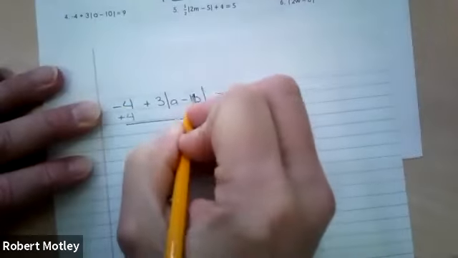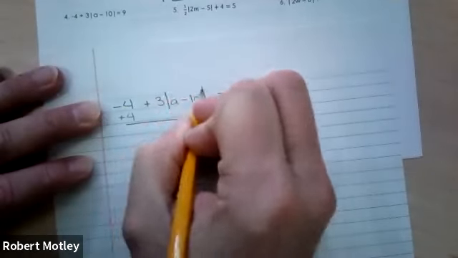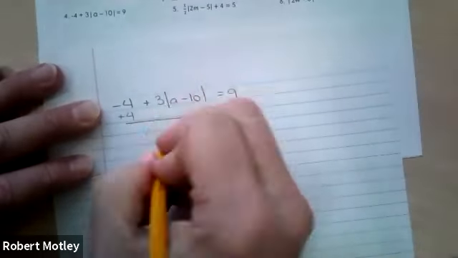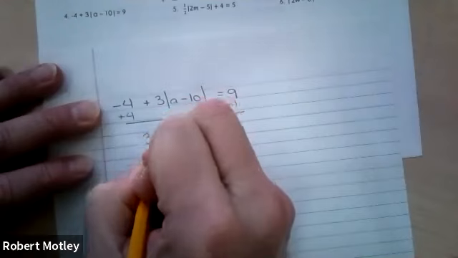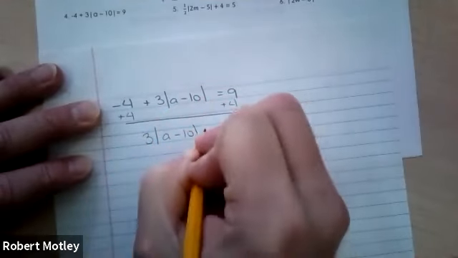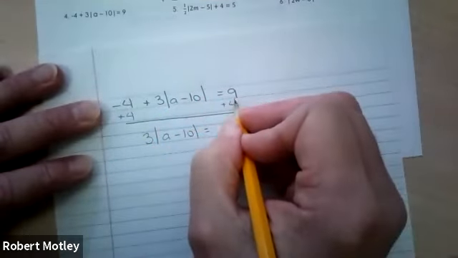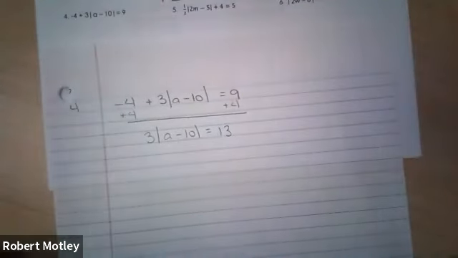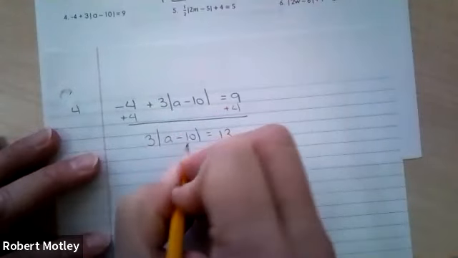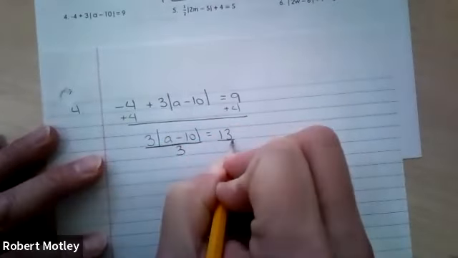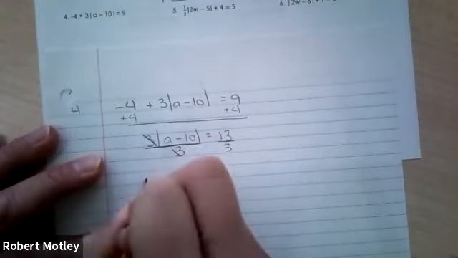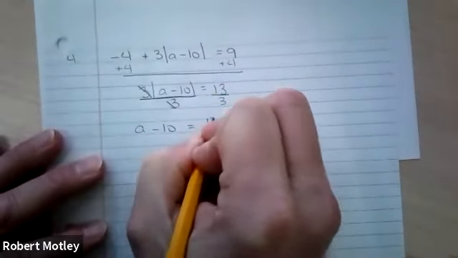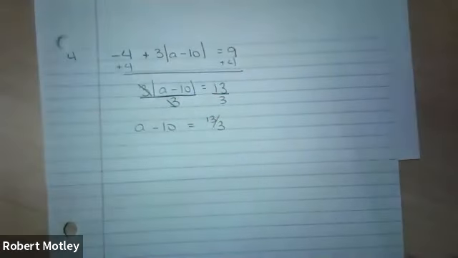So I'm going to kind of treat this like my big old variable. That's my x right there. I'm trying to get this by itself. So I'm going to add 4 over, and I get 3 times the absolute value of a minus 10 is equal to, what is that? 9, 10, 11, 12, 13. Now, once again, I want to get the absolute value by itself. So I'm going to go ahead and divide by 3. So I've got the absolute value of a minus 10 is equal to 13/3.